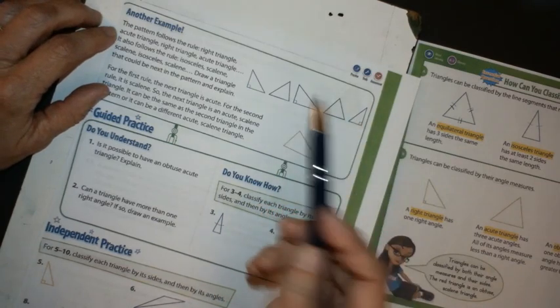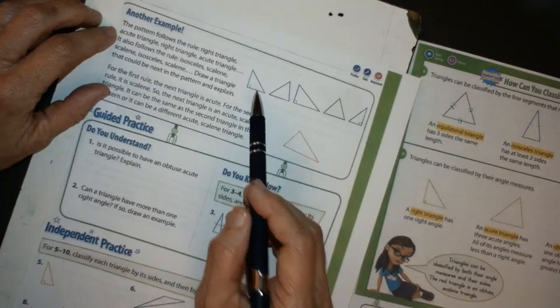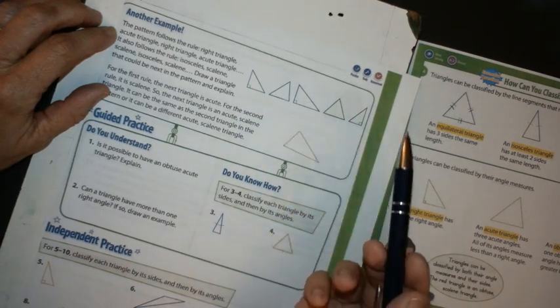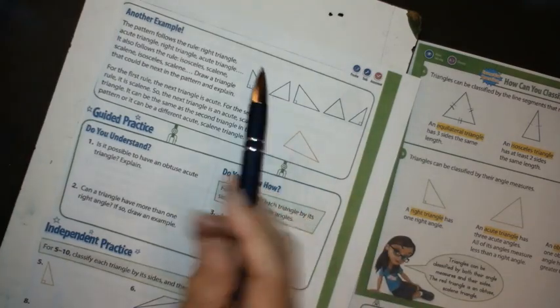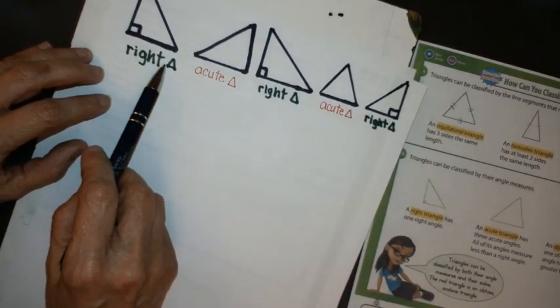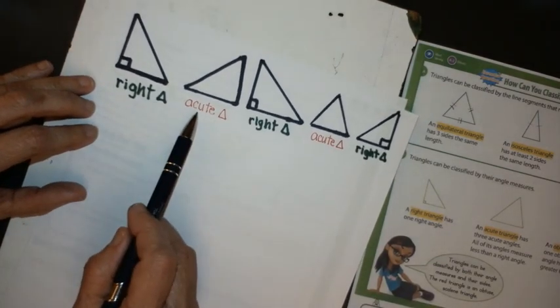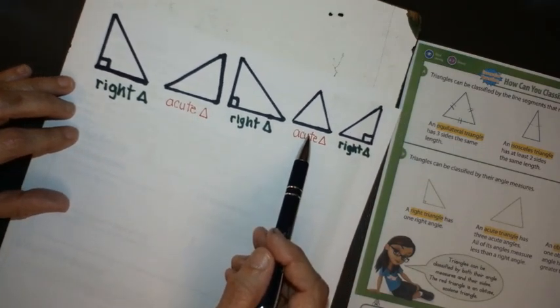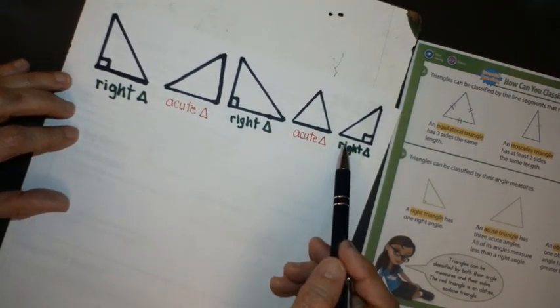It also follows a rule of isosceles, scalene, isosceles. So we're going to take a look at this, and I have drawn these out. So here's our rule: right triangle, acute, right triangle, acute triangle, right triangle.